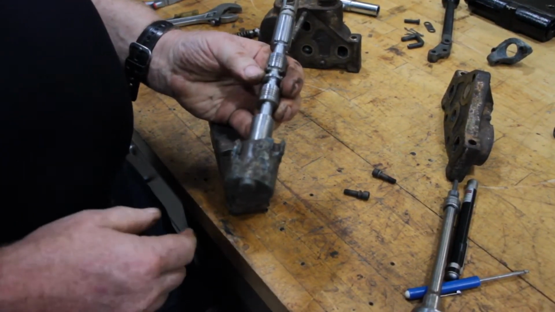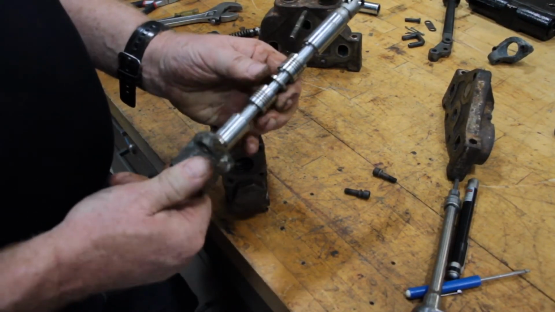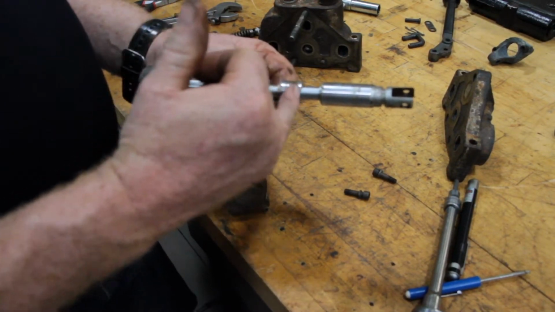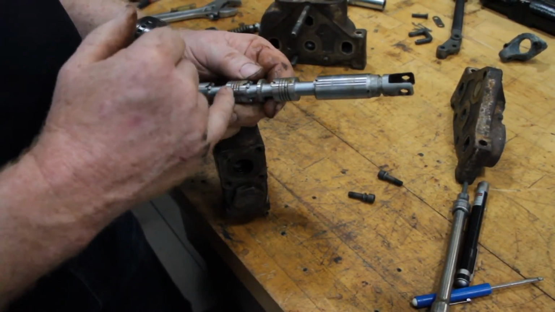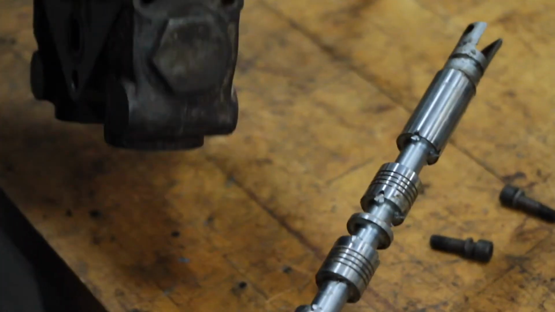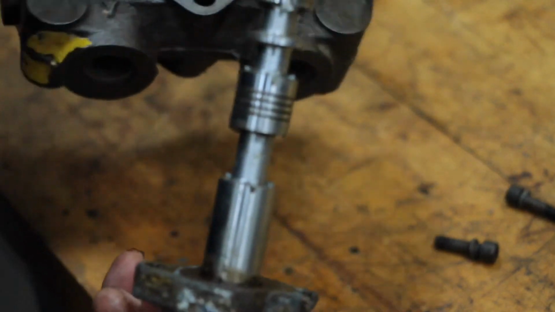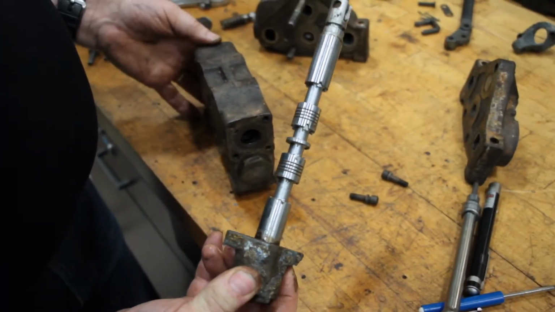This is the spool valve. It's got the lands and grooves for the oil. It's self-lubing. It doesn't require any sealing in the center of it because it's a metal-to-metal seal, and the coating of oil in the little grooves provides the only seal necessary. The only seal that is required on it is the one for the end plates where the O-rings are.